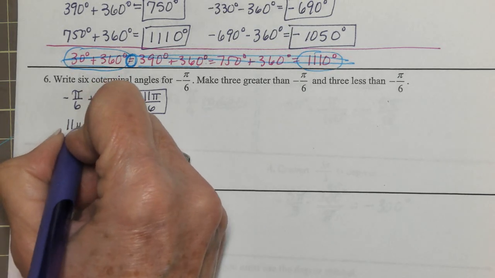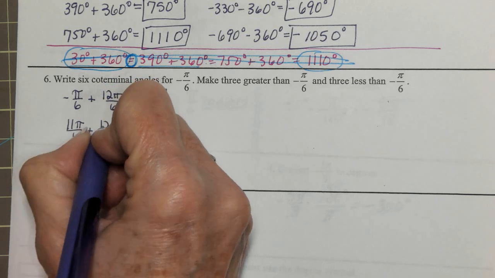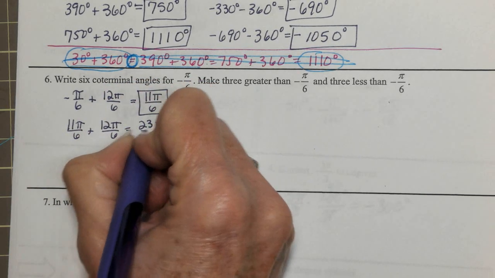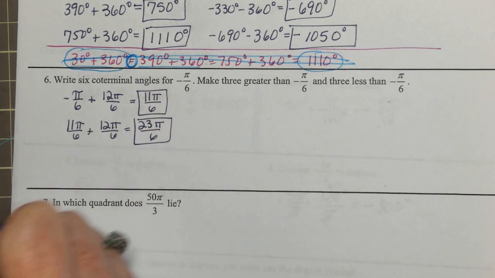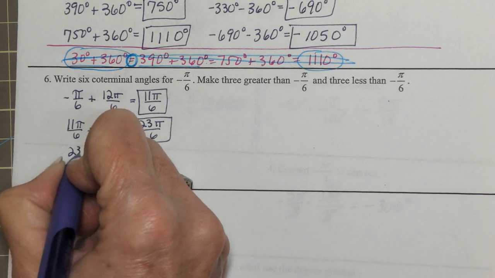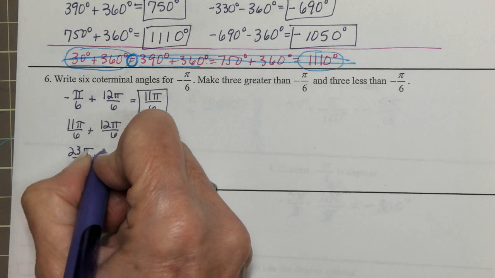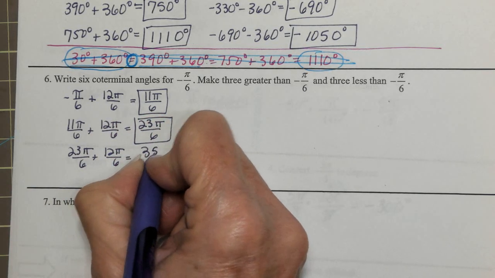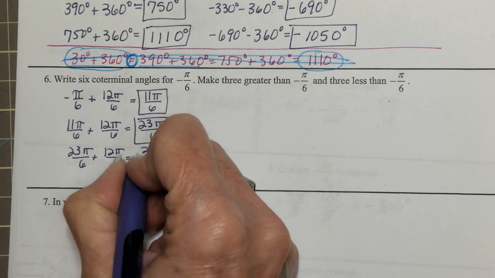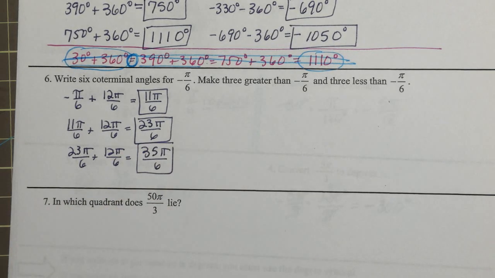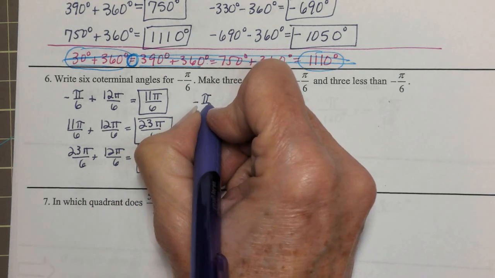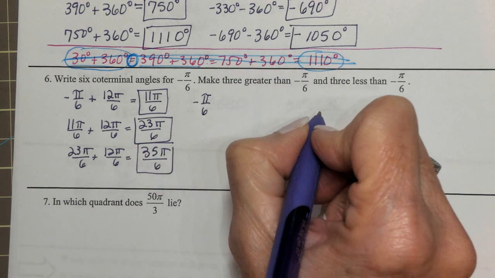Take 11 pi over 6, add another 12 pi over 6, and we get 23 pi over 6. Coterminal. Take 23 pi over 6 and add 12 pi over 6, and we get 35 pi over 6. All three of those are coterminal with negative pi over 6. Now let's find some less than negative pi over 6.